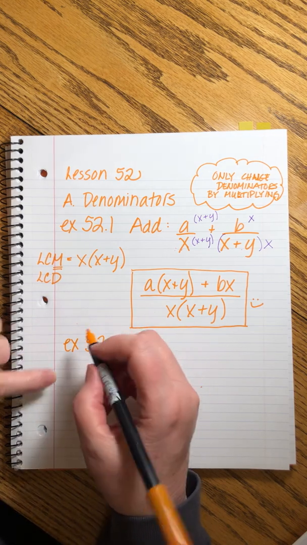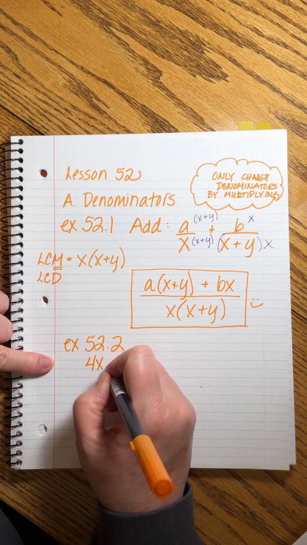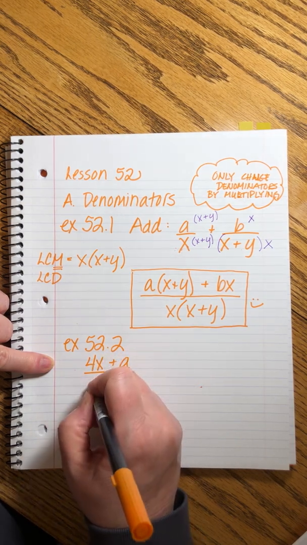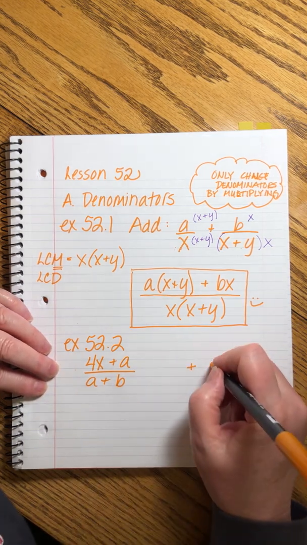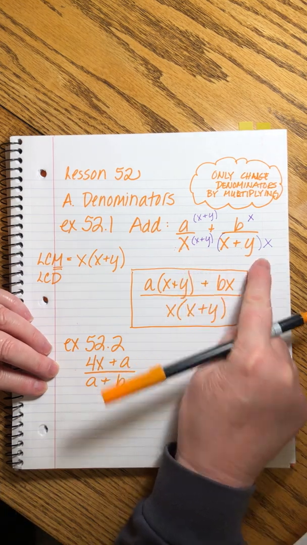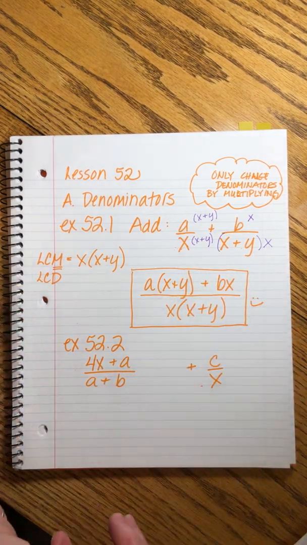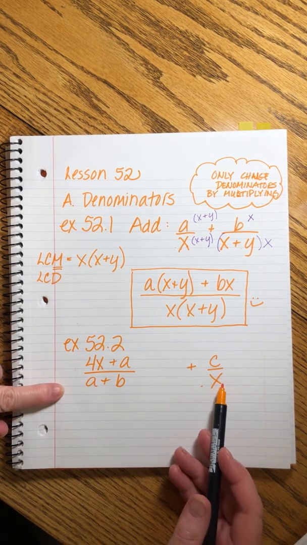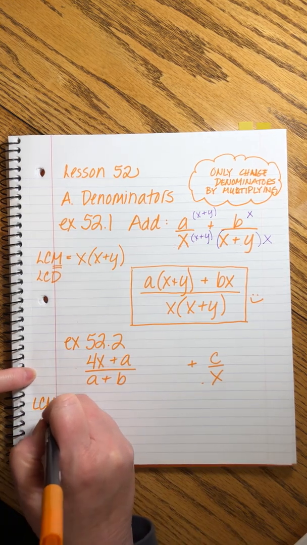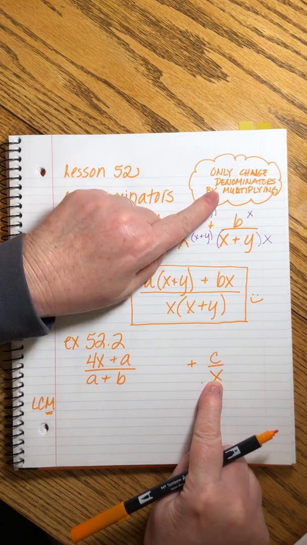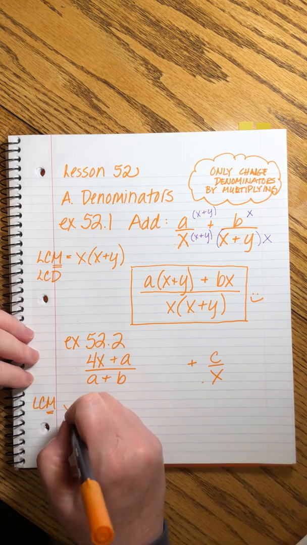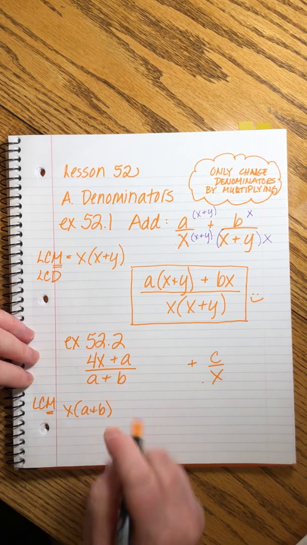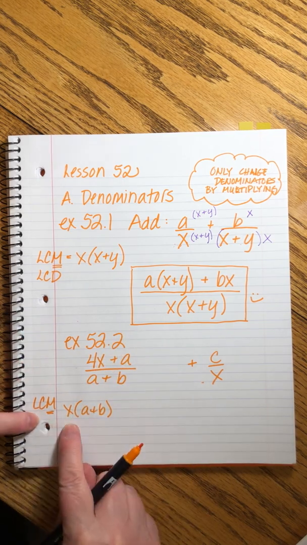52.2. Here's our problem. As I copy this, I'm going to leave myself a goodly amount of room so that as I do my adjustments, I'm not cramming things into a tiny space. I want my numbers to have room to breathe. Okay, so I look at this. Those are my two denominators. I need an LCM that combines them by multiplying. We can only change the denominator by multiplying. This is going to be x times the quantity a plus b. That is our least common multiple.